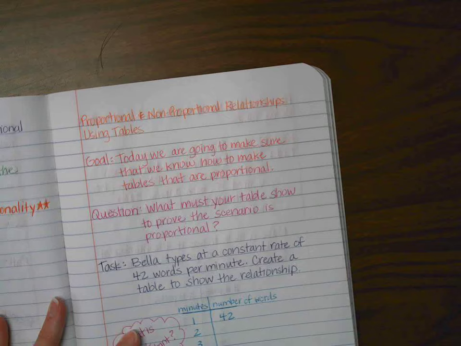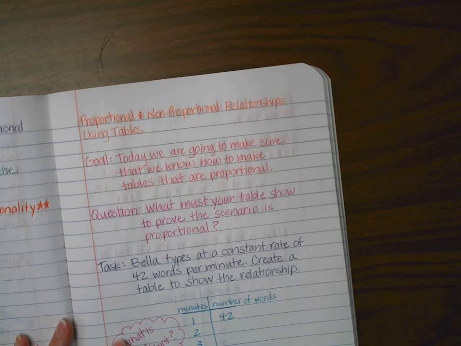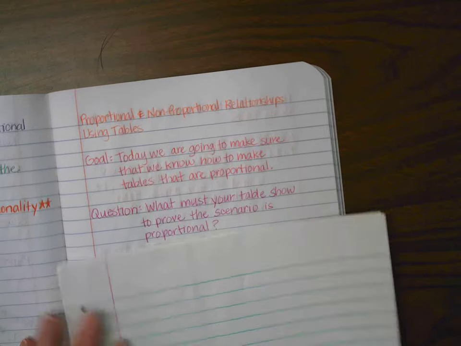The goal for today is to make sure that we know how to make tables that are proportional. The question that I want you to be thinking about is, what must your table show to prove the scenario is proportional? Now, to go back a little bit, let's talk about what makes a table proportional.